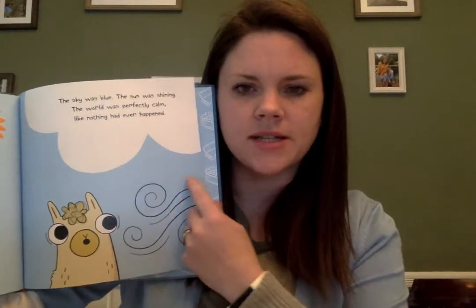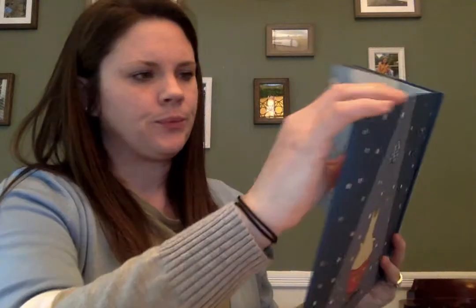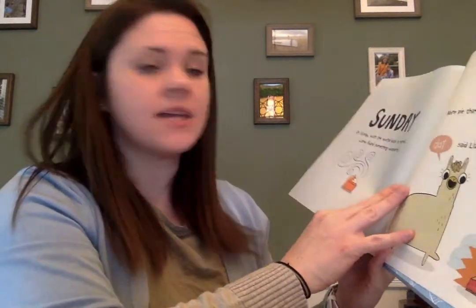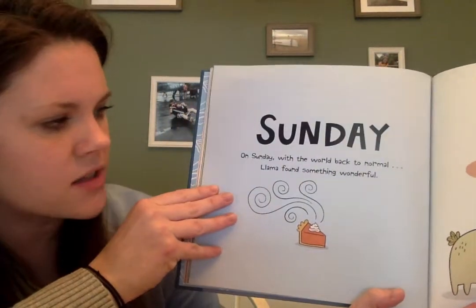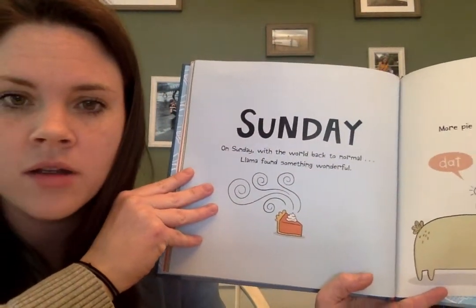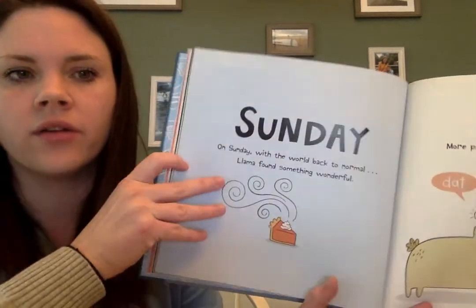Something is catching Llama's eye. What could it be? Because now the world is fine again. Sunday. On Sunday, with the world back to normal, Llama found something wonderful.